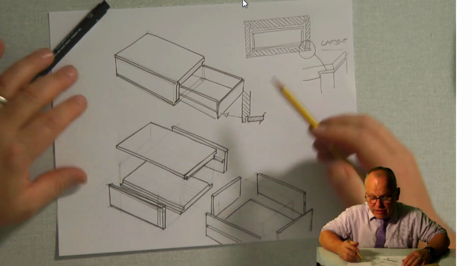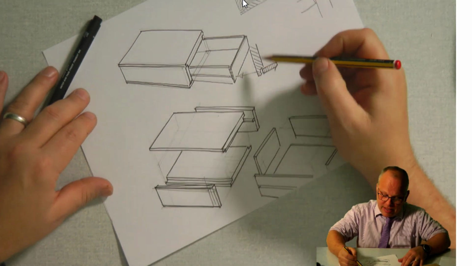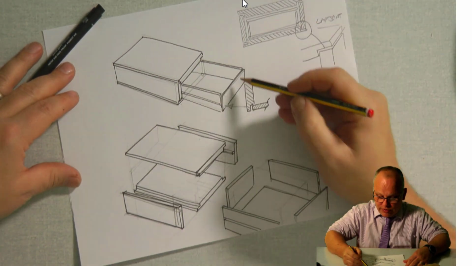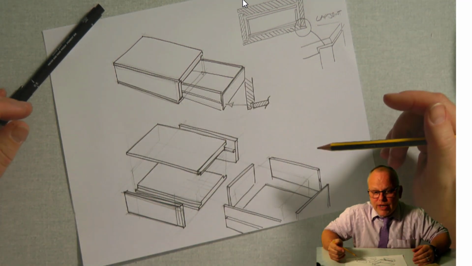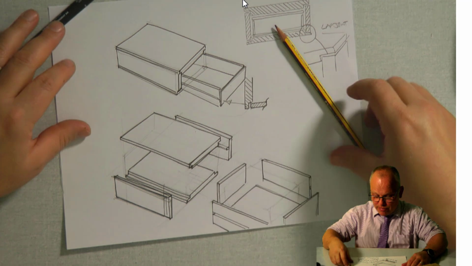But I'm incorrect, aren't I? Because that should be a butt joint. So I'm going to take that arrow and bash it up to there. And then I'm going to show a butt joint for this, because that part of the drawing is a butt joint. Now, that illustrates, that was a conversation between me and me, wasn't it?